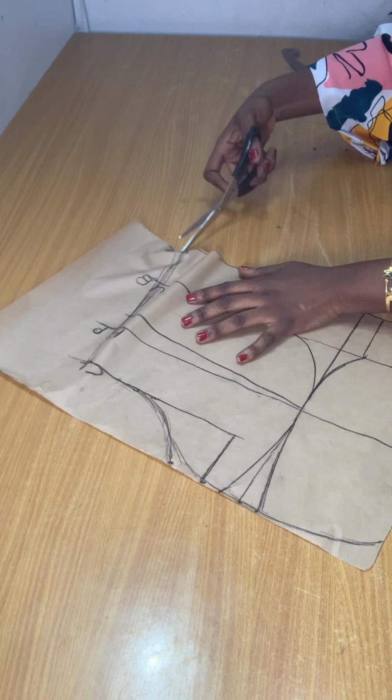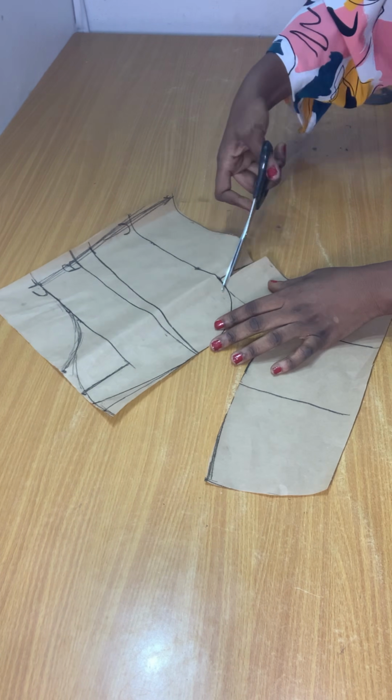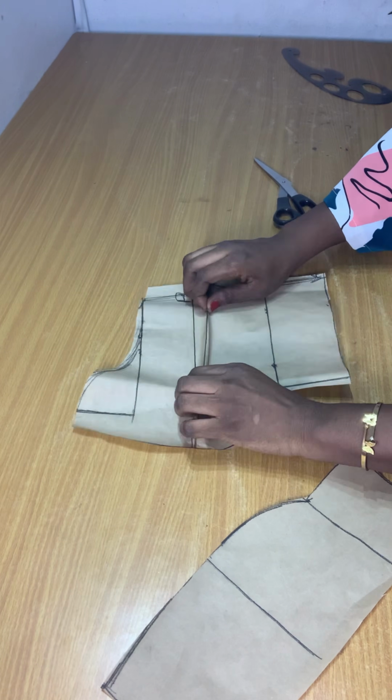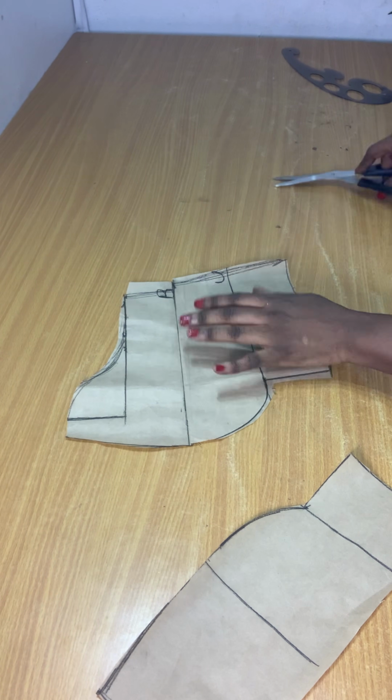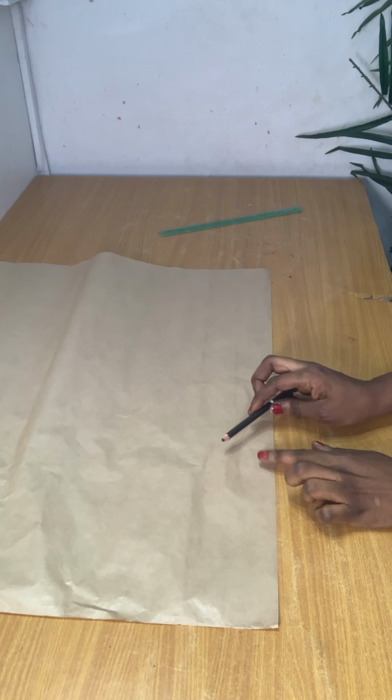So like I said guys, I have a detailed video on how to perfectly cut out an off shoulder. Watch one of my videos and you'll understand. I don't want this video too long, that's why I'm not really explaining much. So I'm just going to blend this. We're good to go. For the back, I'm going to be adding a zipper at the back.